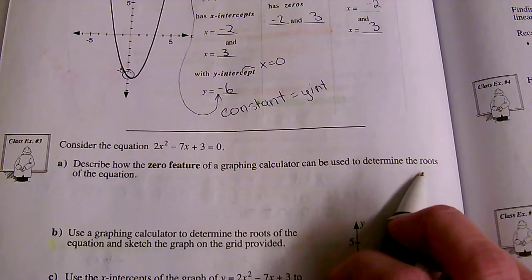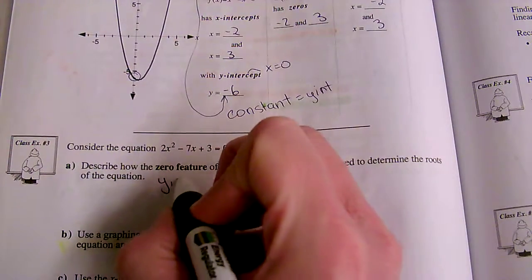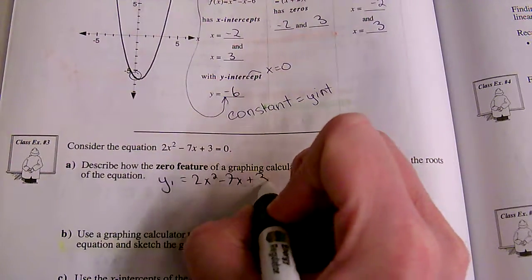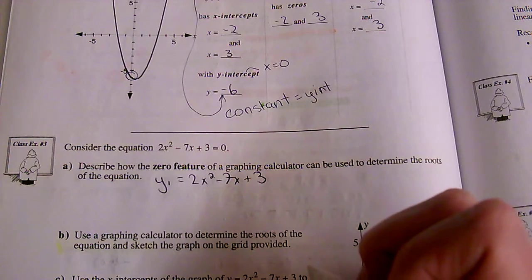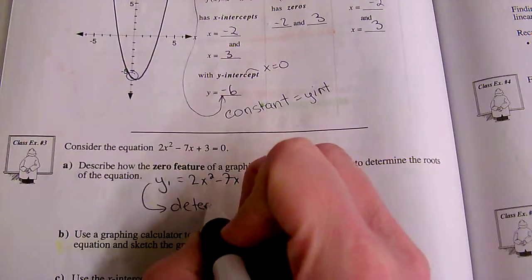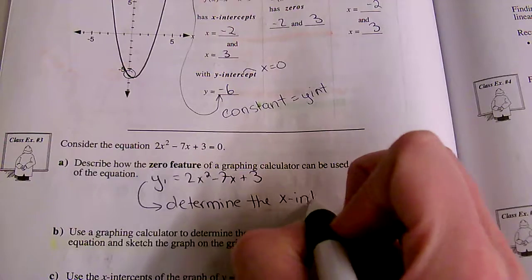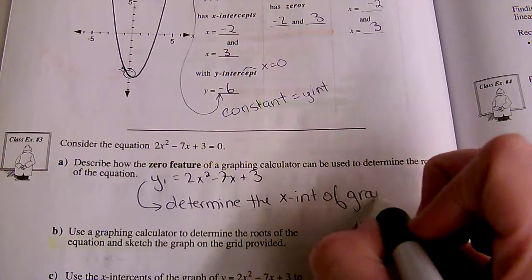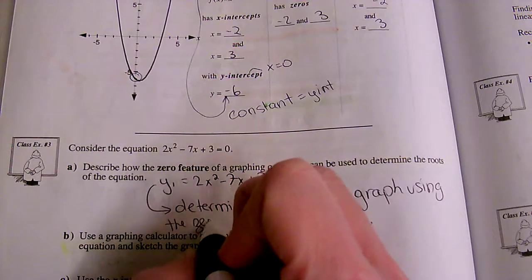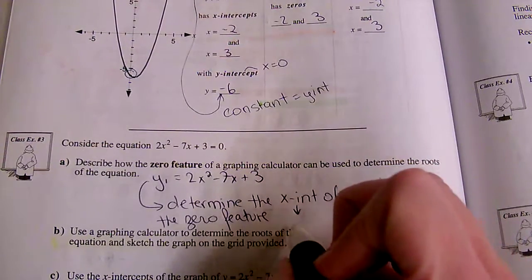If you were to graph y1 equal to your equation, you would then determine the x-intercepts of the graph using the zero feature, and the x-intercepts are going to be the roots.